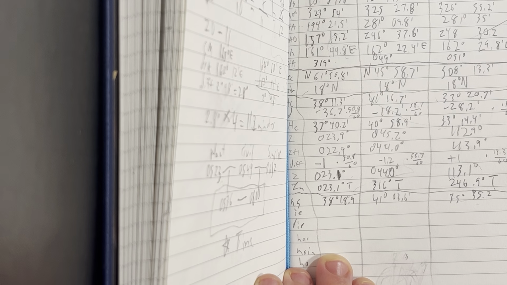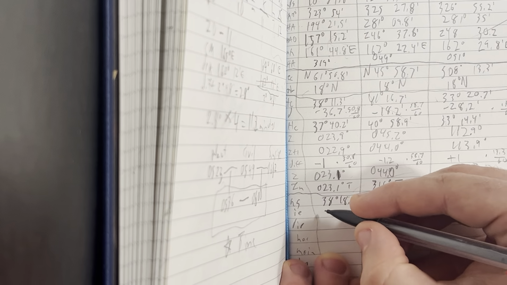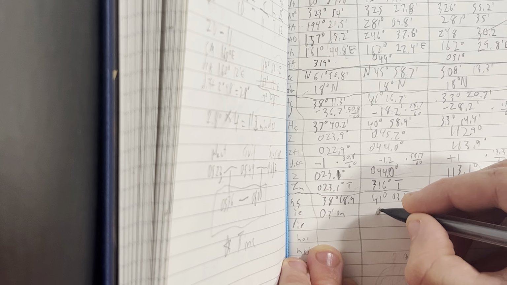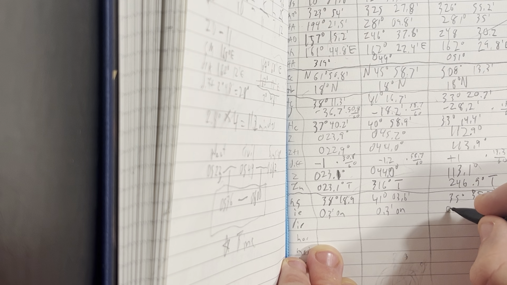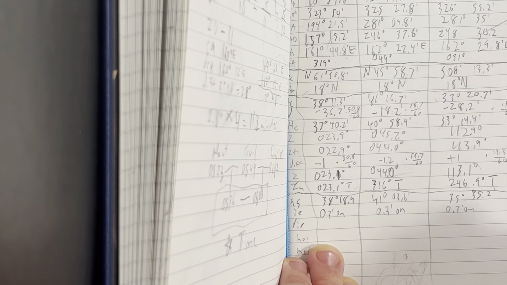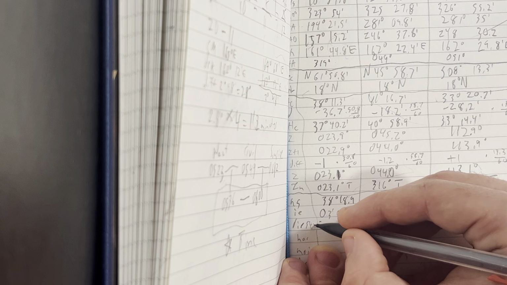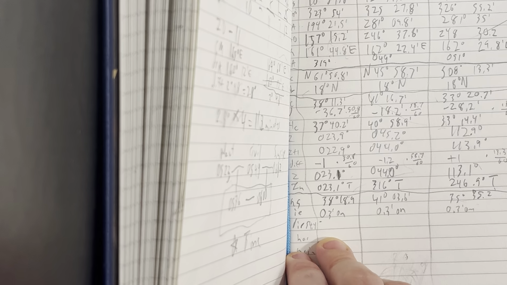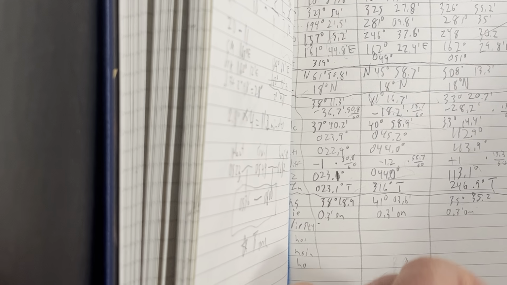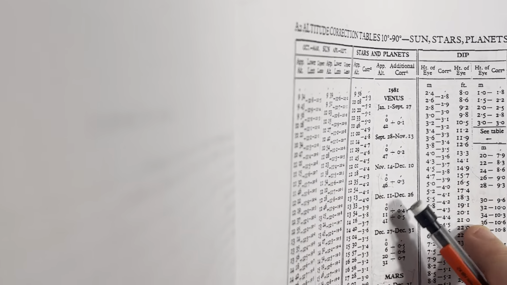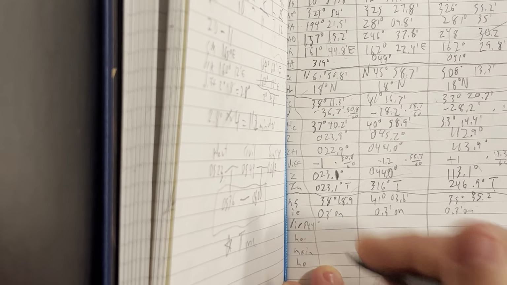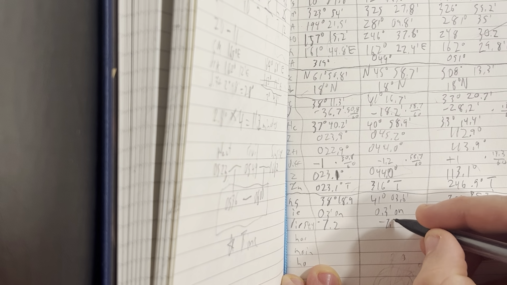Now our IE, remember I said I don't actually know if this is correct, but I think the IE, the index error, is 0.3 on for this project. And our height of eye is 54 feet for all of them, 54.4. So we'll know what our dip is automatically for all three. So we'll come to the altitude correction table. We'll look for our dip, 54.4. It's down here, still further, 54.3, minus 7.2. So they're all minus 7.2 minutes, that is.